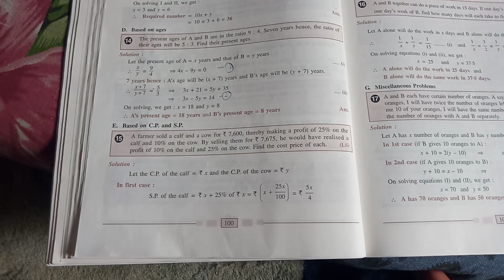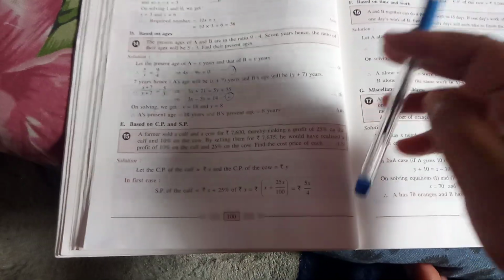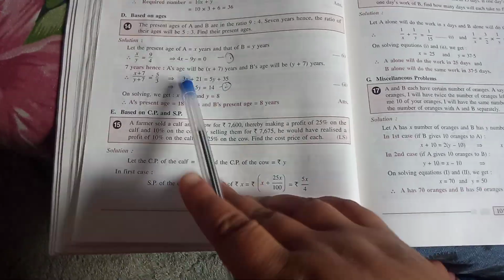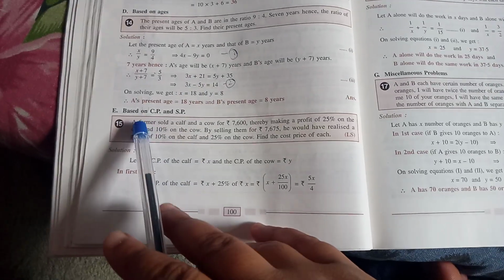So we were doing the examples of 6c. Let's continue. We have discussed till 14. Now let's go to E.